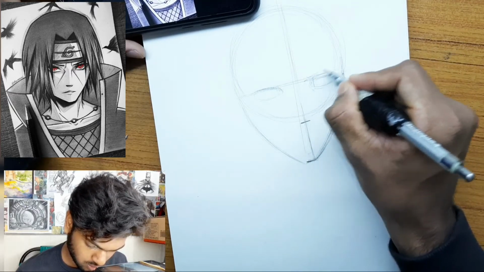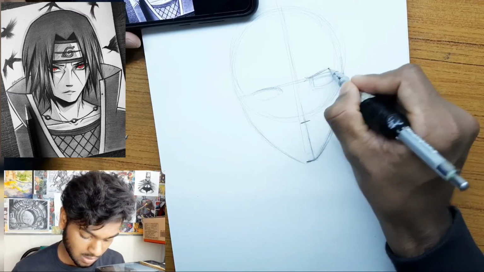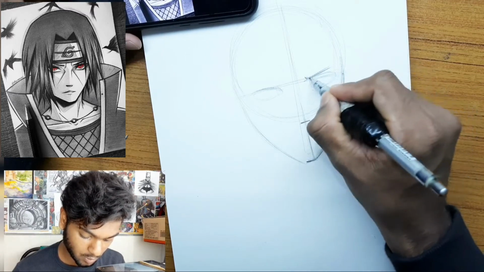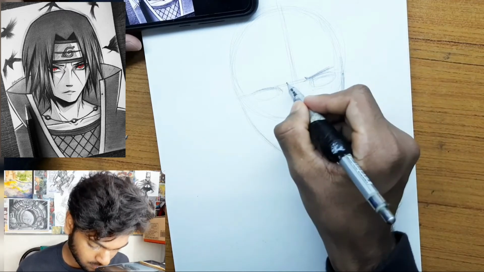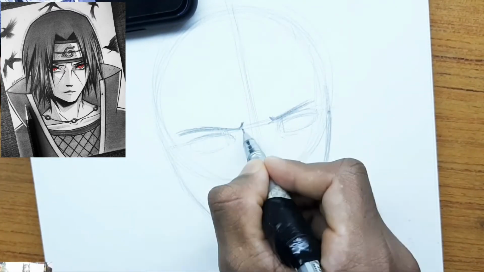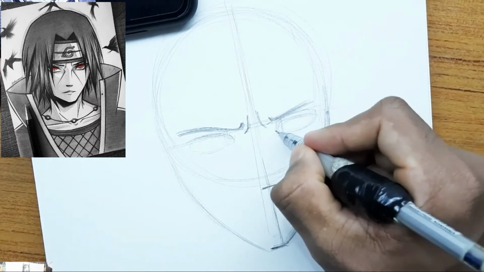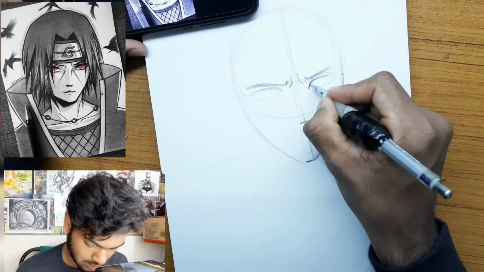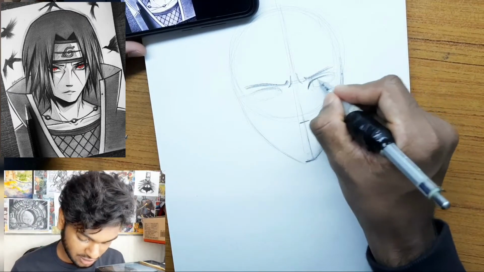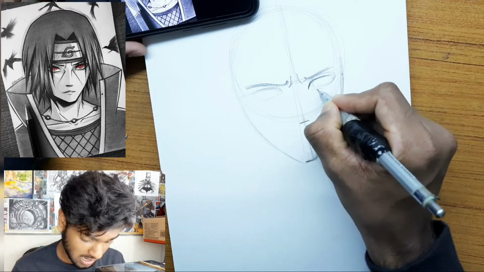and his eyebrows. There's a serious look in the picture, so we have to draw his eyebrows close to his eyes. Drawing a kind of L shape and flipping it again to draw the bottom of his eye.